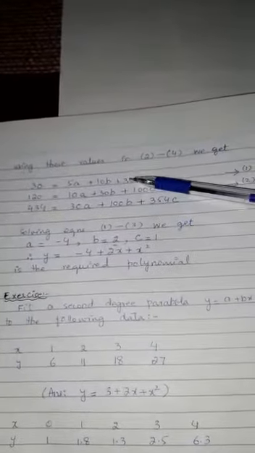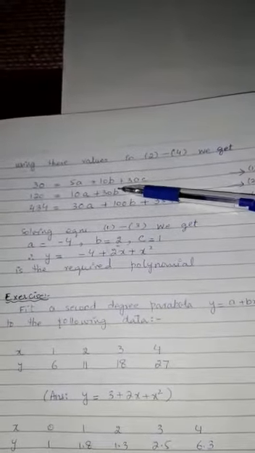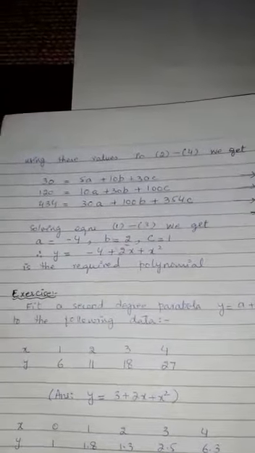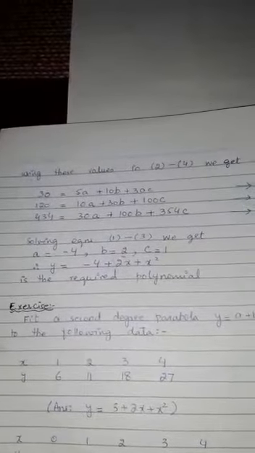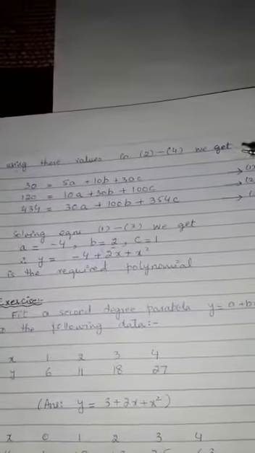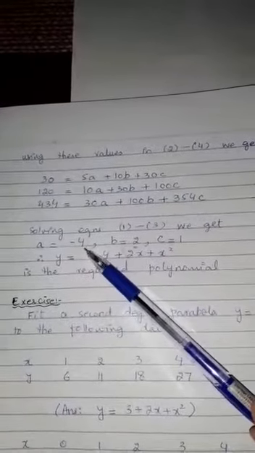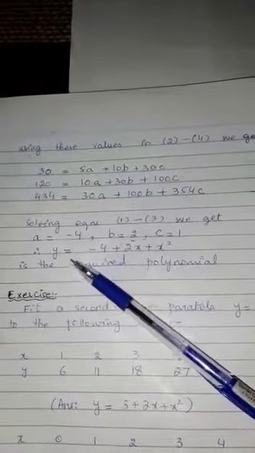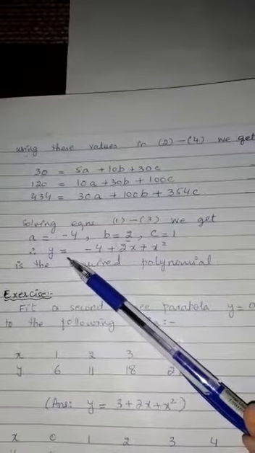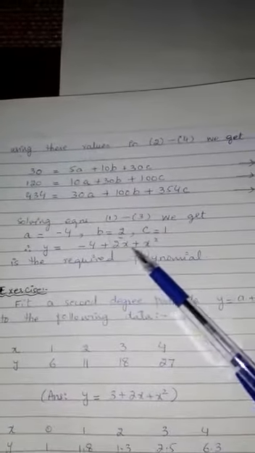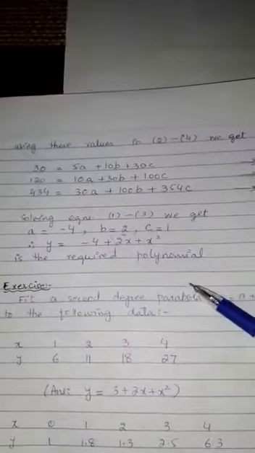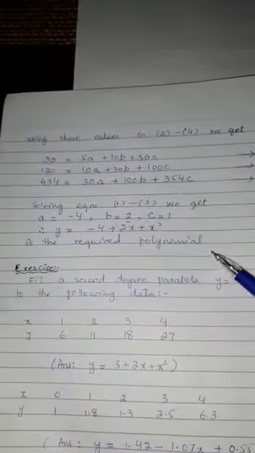what you will do, first eliminate b from this set. The 2 equations that come will of course involve a and c, so you can just find the values of a and c, and just put the values in any of them and you will be getting the value of b. So the second degree polynomial that you will be getting is of this form: y is equal to minus 4 plus 2x plus x square, and that was the required polynomial that I have formed, right?